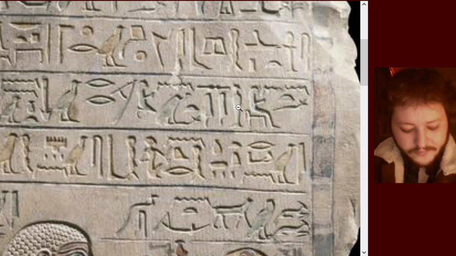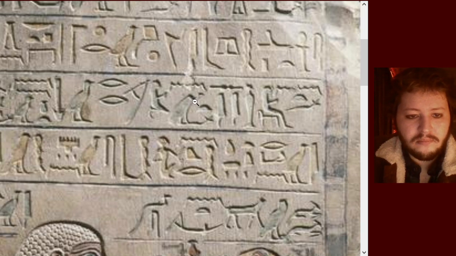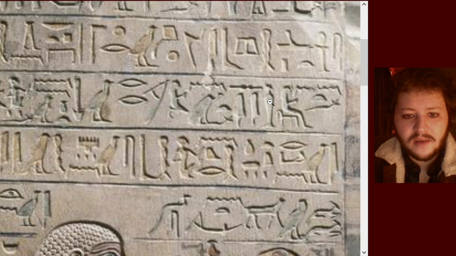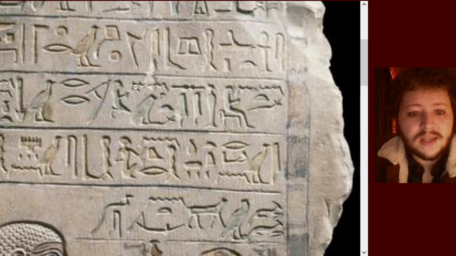And then we have Hisi Ni, Miwatif. So here we have Hisi Ni, and we have a vulture, a T, and then the F again, the suffix if, which is his, just like we had with his father, Yatif.